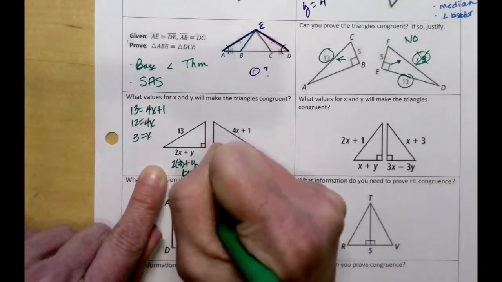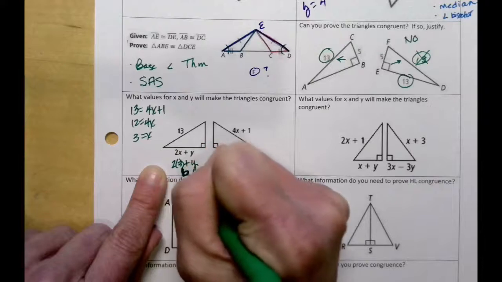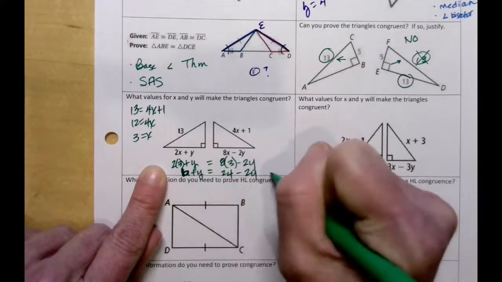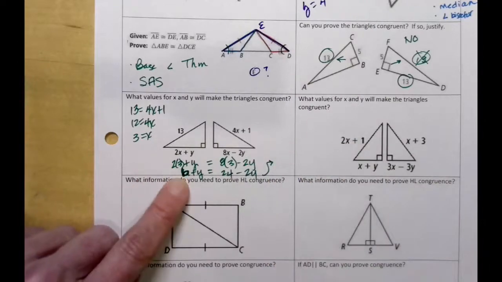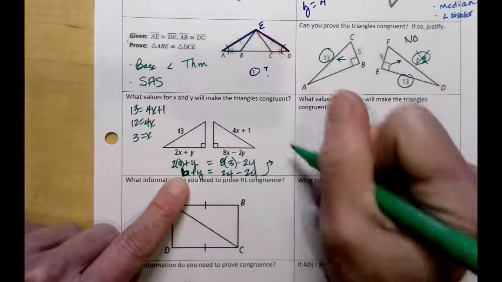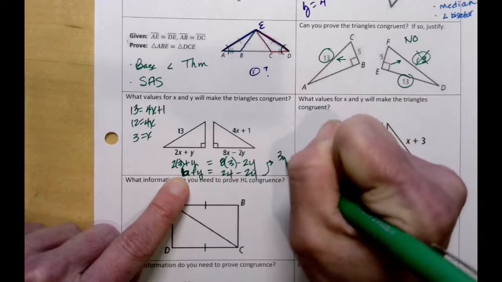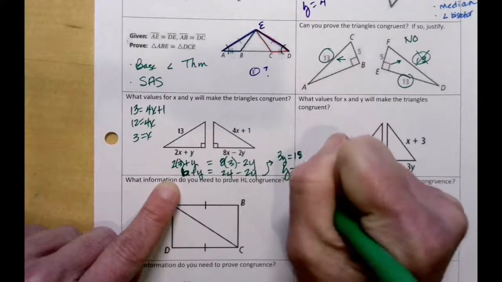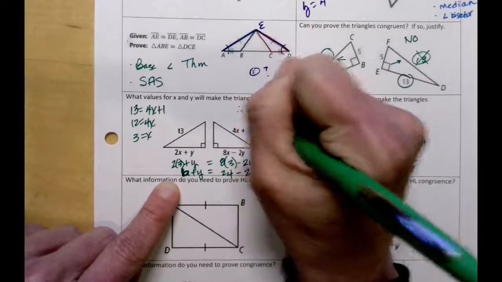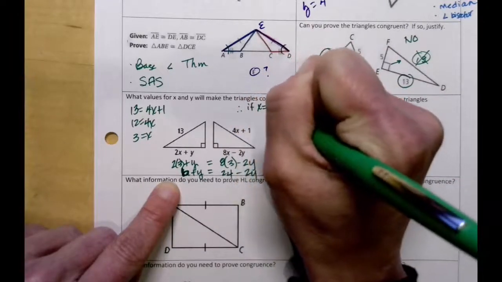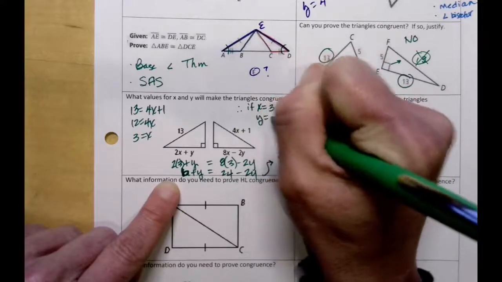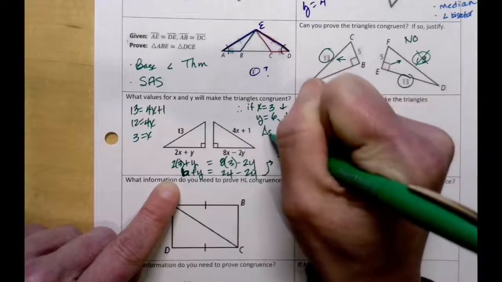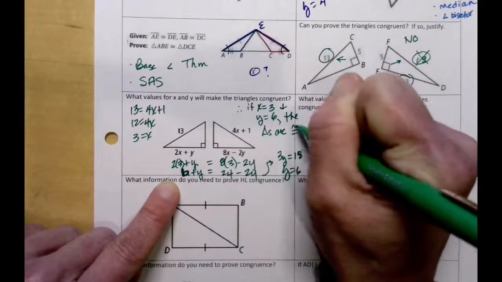So 6 plus y has to equal 24 minus 2y. Add 2y to each side becomes 3y. Subtract 6 from each side becomes 18. Y is equal to 6. So therefore, if x is equal to 3 and y is equal to 6, the triangles are congruent.